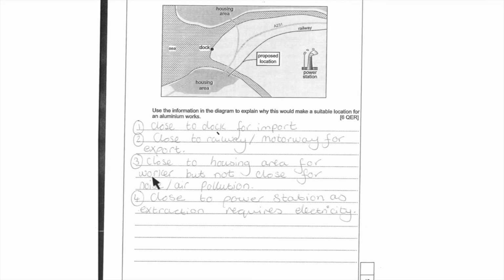Close to a housing area for workers, but not too close, so you won't have air or noise pollution. And then close to power stations, its extraction requires electricity. Okay, that would have likely gotten you 6 marks. You might need to expand it a little bit, but that is a really nice 6 marker with not a lot of information required.